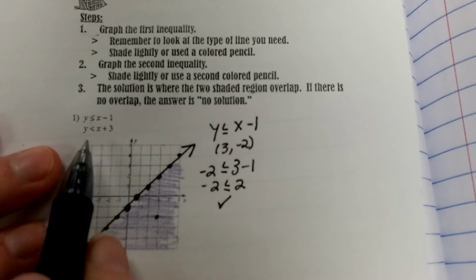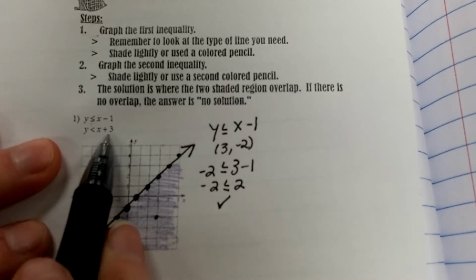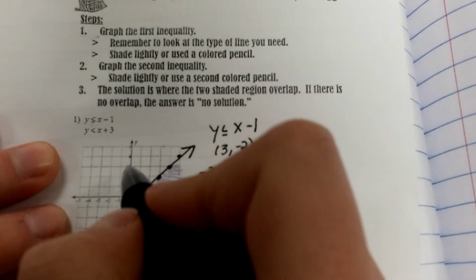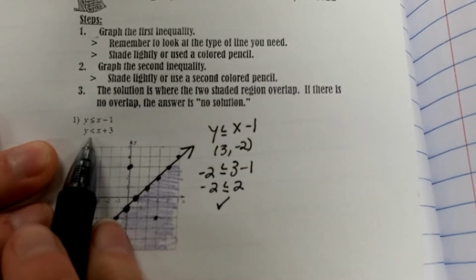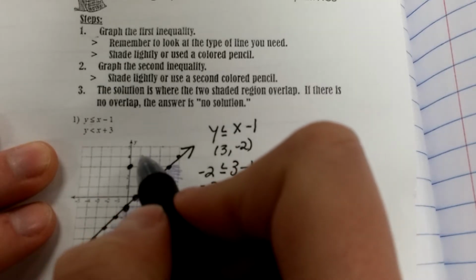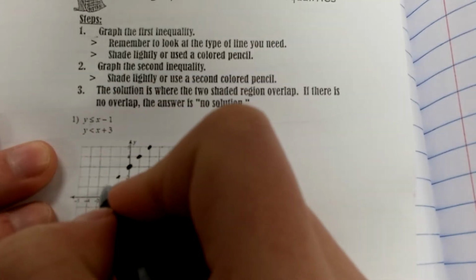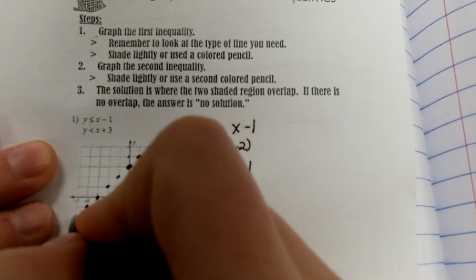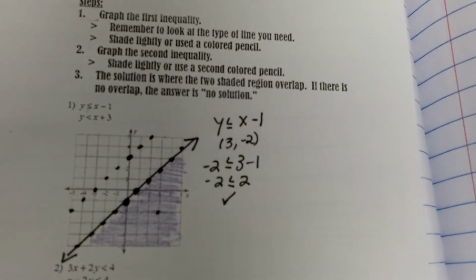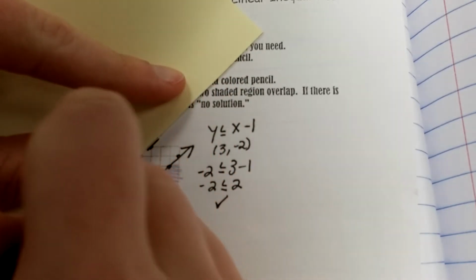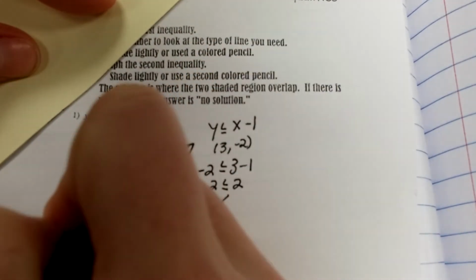My second inequality, I have y is less than x plus 3. I'm going to need a dashed line, and I'm going to start at a y-intercept of 3. And again, I have a slope of 1. So I'm going up 1 over 1, up 1 over 1, up 1 over 1, and then this way down 1, left 1, down 1, left 1. And again, I'm going to connect those together, but I have to remember to use a dashed line this time. So we're going to use a dashed line here instead of a solid line.